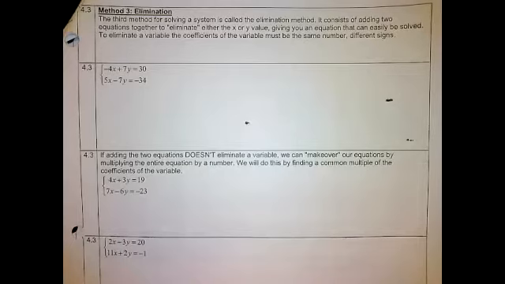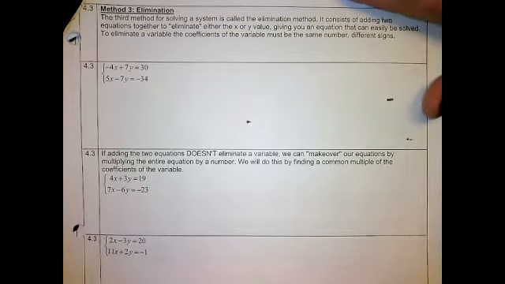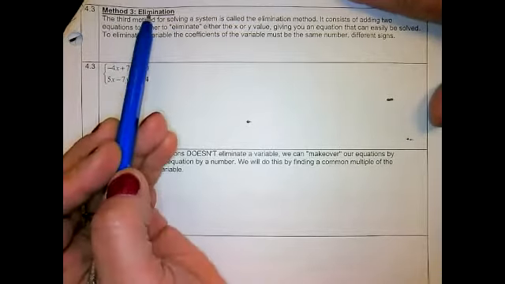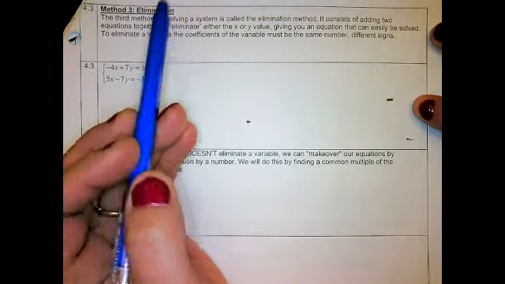Hello, Algebra 1. Today we are going to talk about the third method for solving a system of equations. So remember, anytime we solve a system, we're looking for a point on the graph where two graphs, or two lines in our case right now, intersect. We've talked about graphing, we've talked about substitution. Our third method is called elimination.